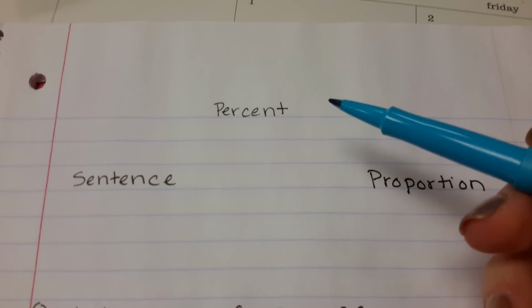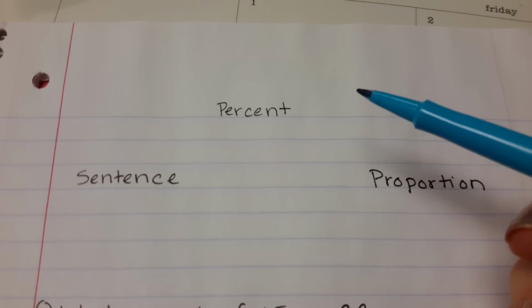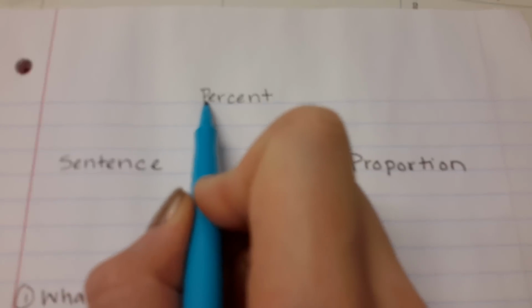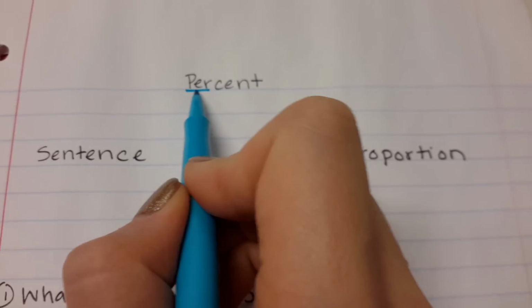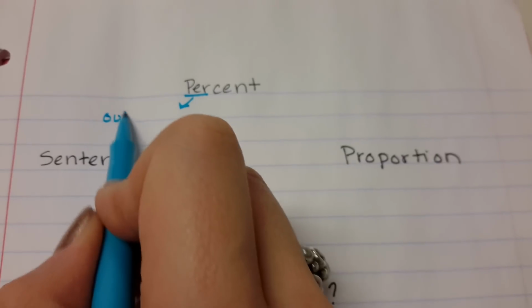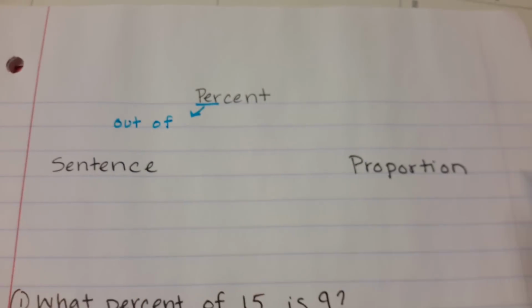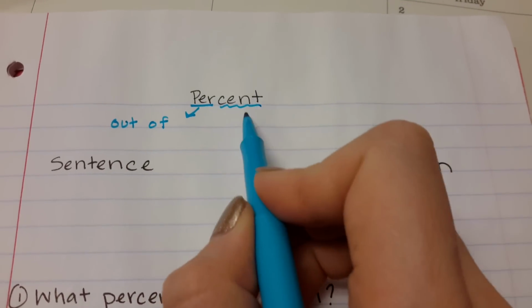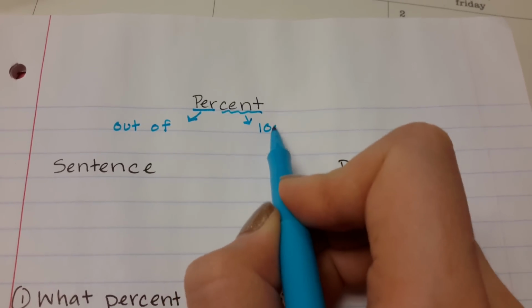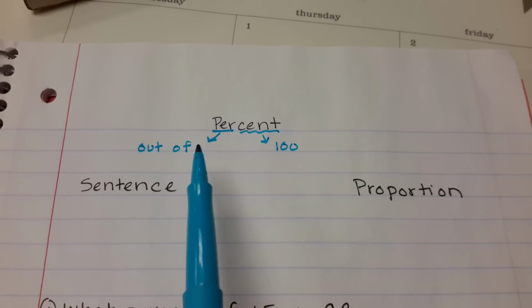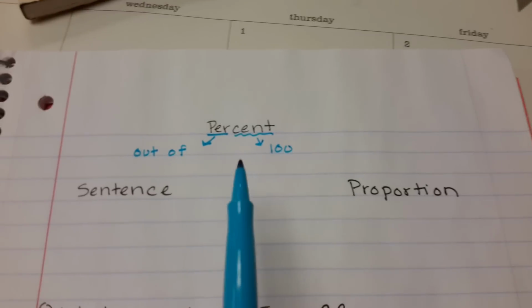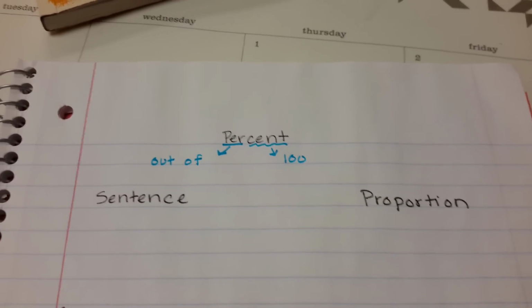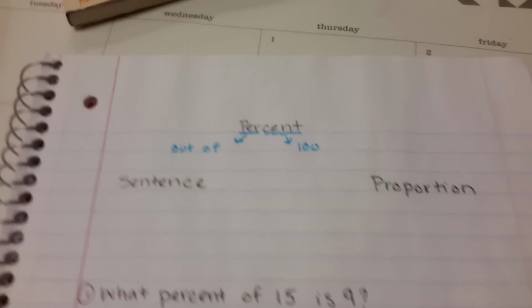I want to quickly review the definition of percent. Please write this on your notes. There is not a spot for it, but find a spot on the side. We've broken percent up before. Per means out of, or for every one, and cent, century, means 100. So percent means out of 100. So we're going to be seeing 100 a lot and using percents a lot. So we want to make sure we have that definition down.